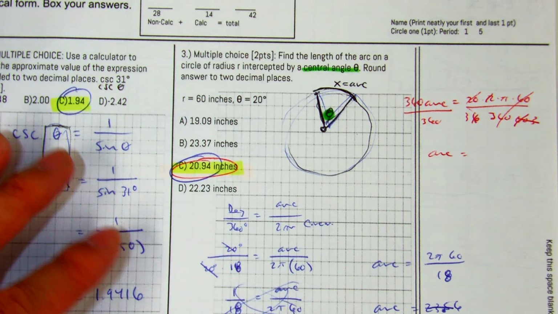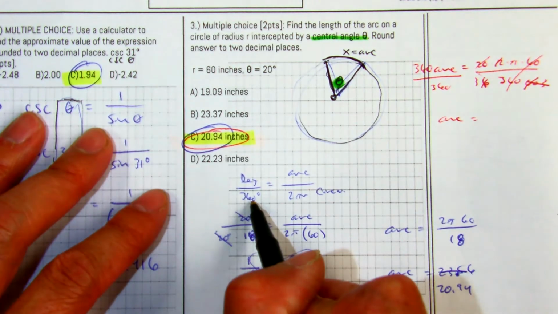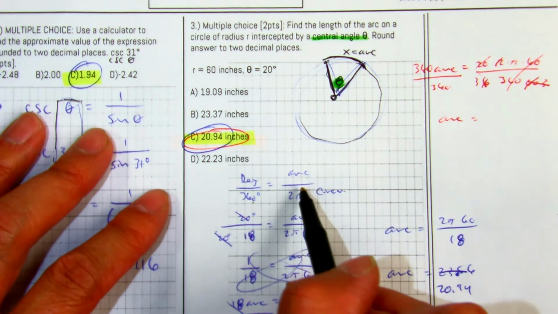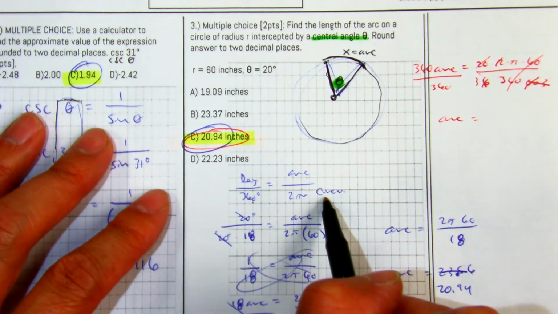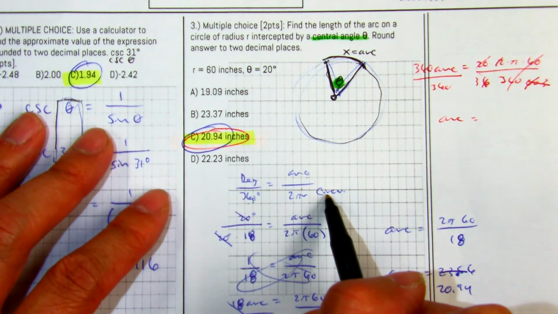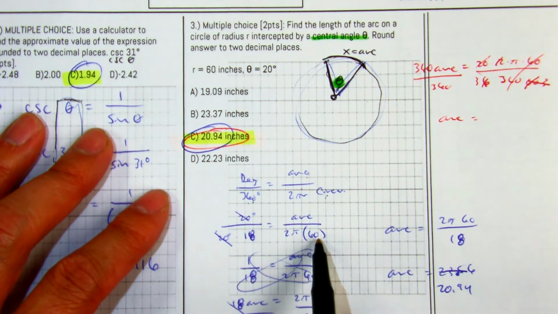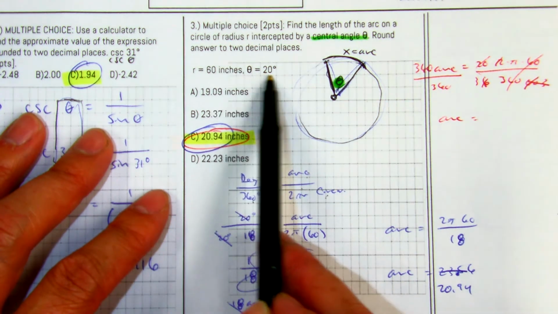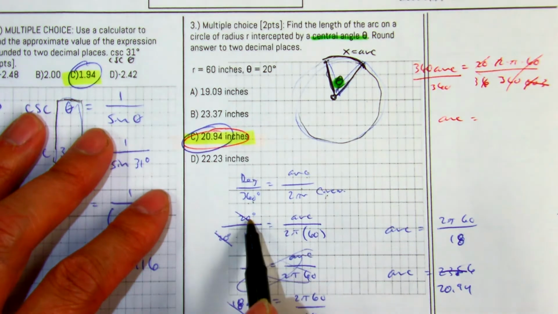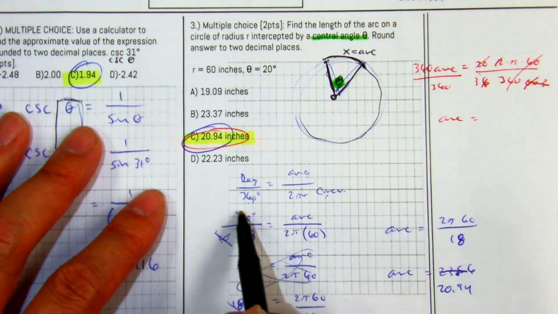So I gave you guys a proportion. Degrees over 360 is equal to the arc divided by the circumference. Part over whole equals part over whole. Your radius is 60. So the circumference is 2 pi r. So your radius is 60. And the central angle is, in degrees, 20. I changed 360 to be 20 times 18. So I can cancel these and I get 1 over 18.